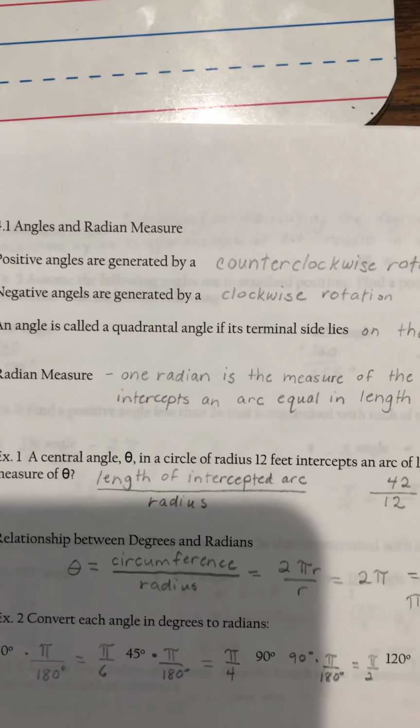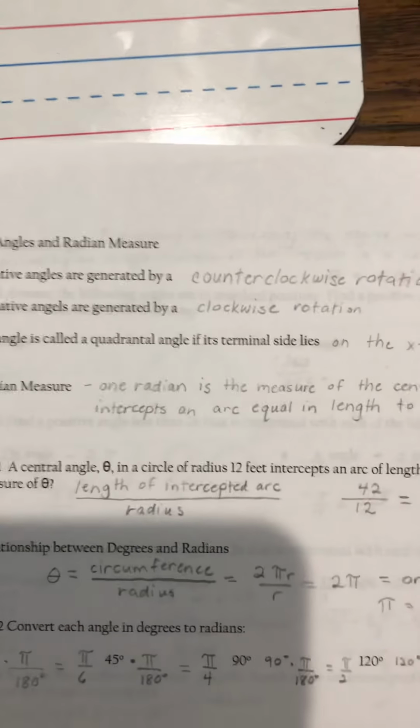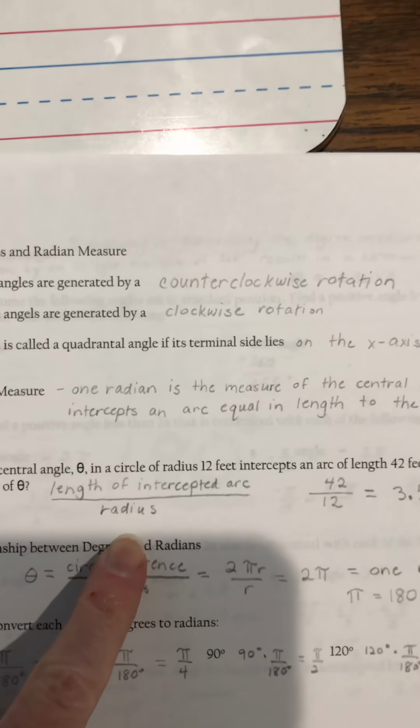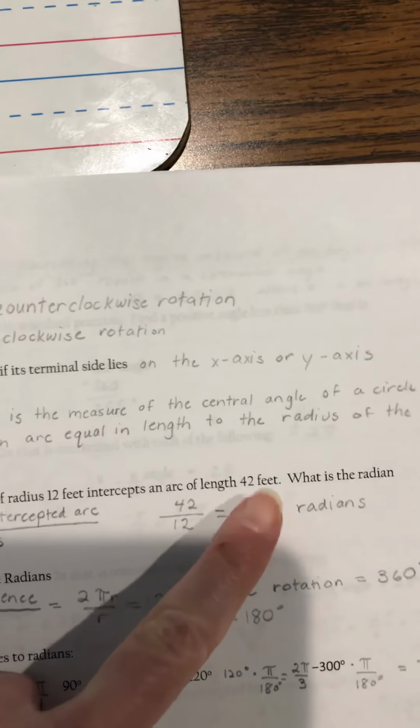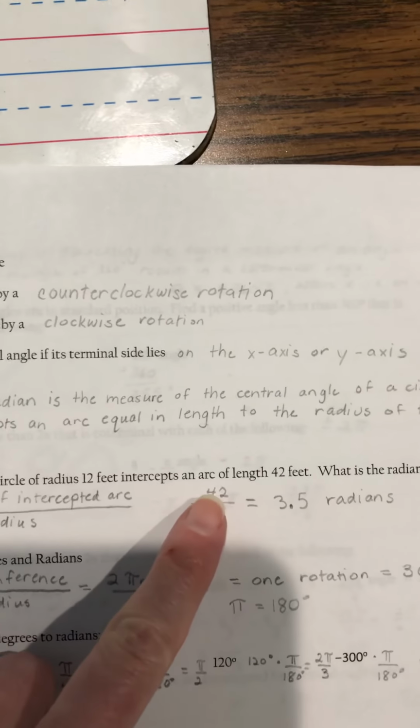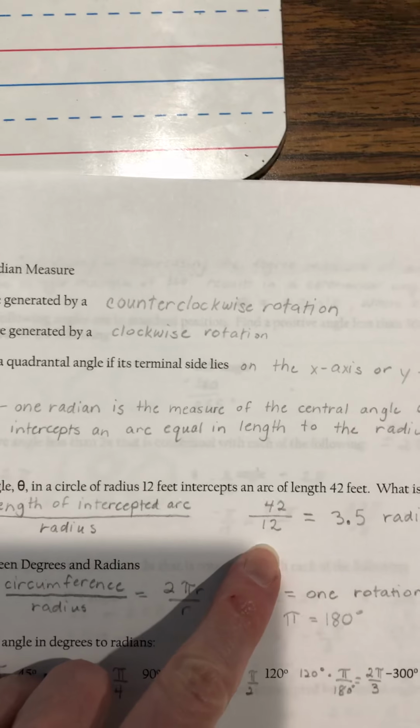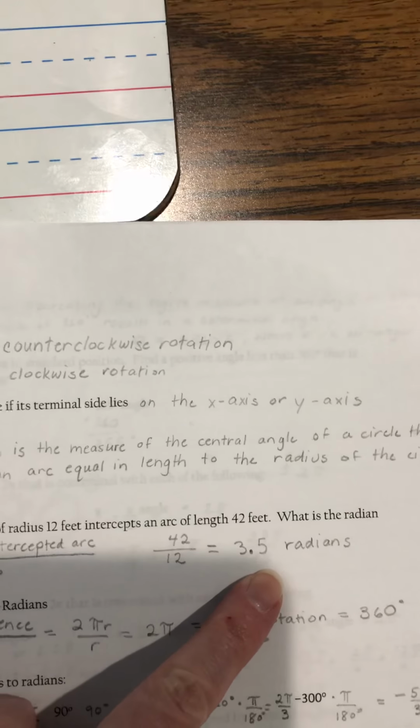So you're going to take the length of the intercepted arc and you're going to divide by the length of the radius. So it's as simple as just taking 42 feet, the length of the intercepted arc, divided by the radius of the circle, and you get 3.5 radians.